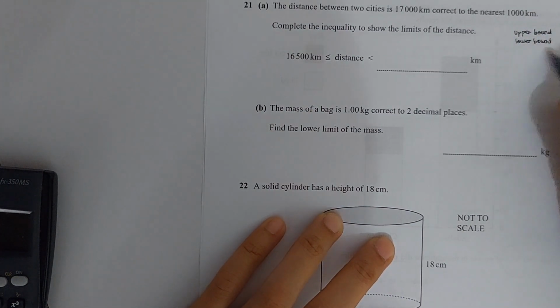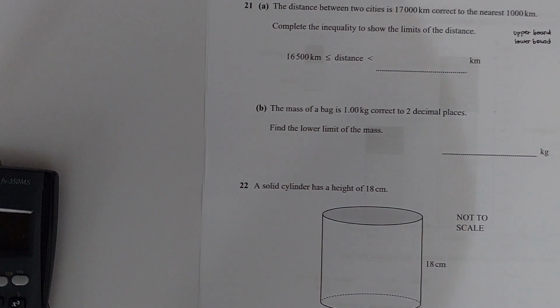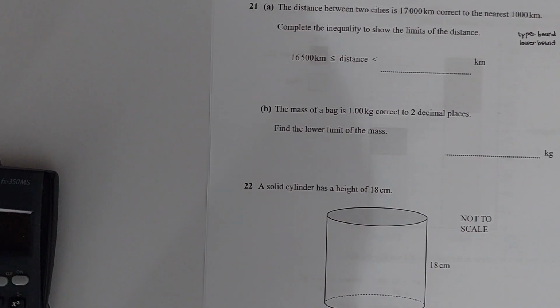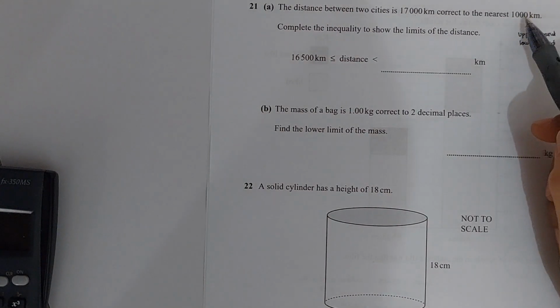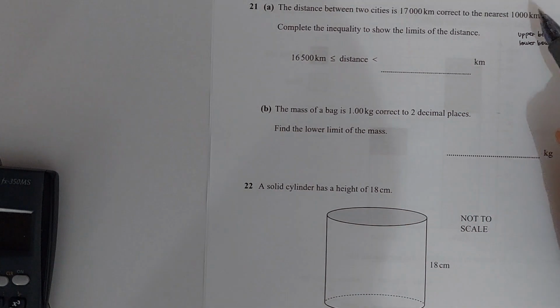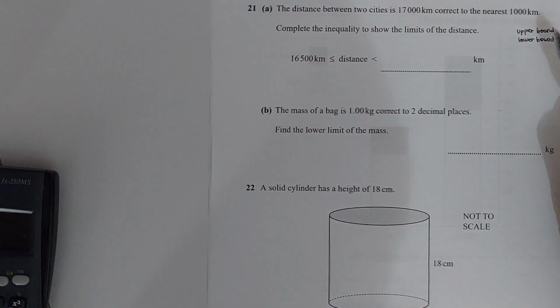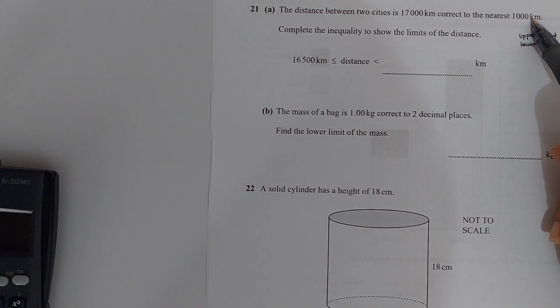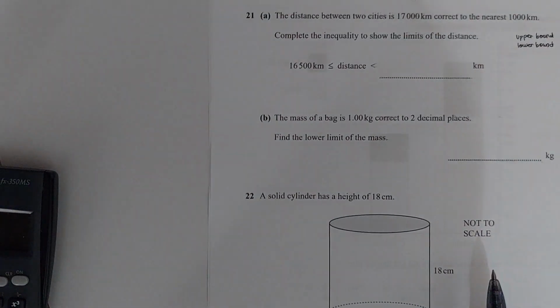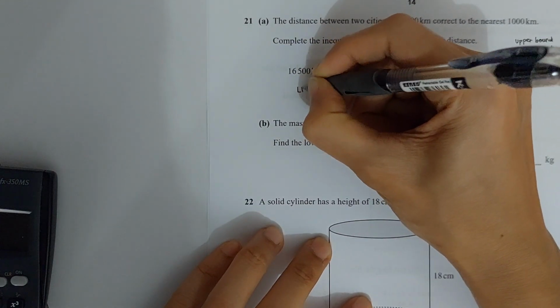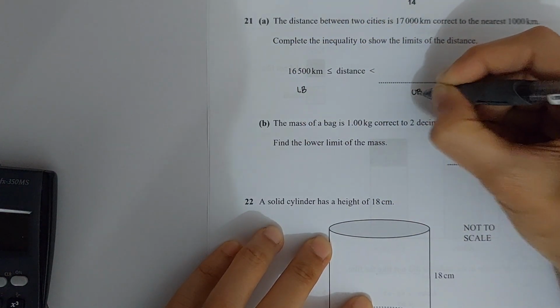Lower bound means the smallest number that if you round it to the nearest 1,000, you will get this. Upper bound is the biggest number that if it's rounded to the nearest 1,000, it will be equal to this one. I will repeat it again, maybe I made a mistake. Lower bound is the smallest number that if you round it to the nearest 1,000, you will get this. And upper bound means the biggest number that if you round it to the nearest 1,000, it becomes this number, 17,000. Now if you look at the inequality, for sure this one will be the lower bound and this one will be the upper bound.